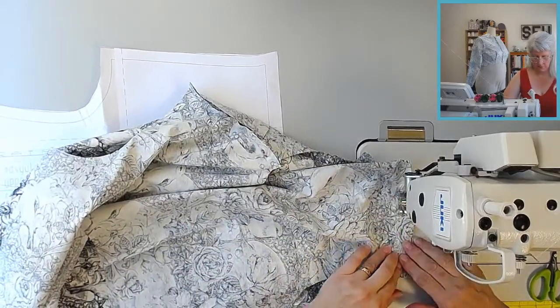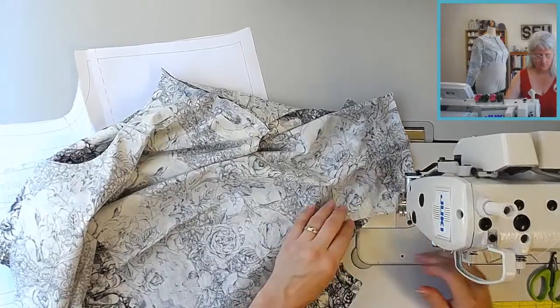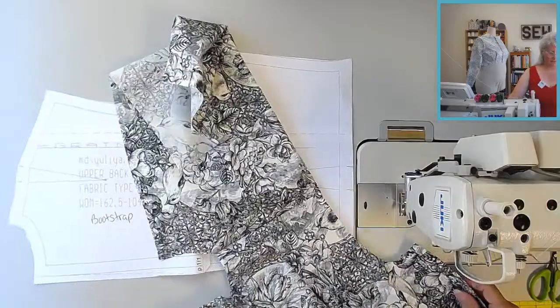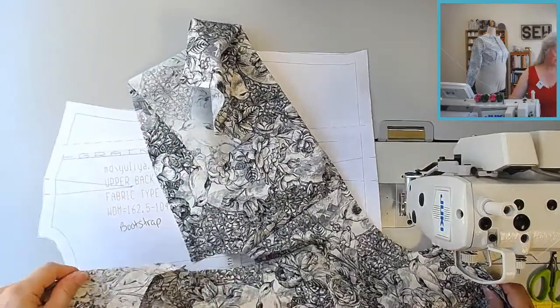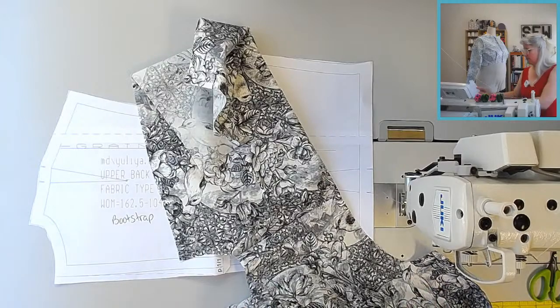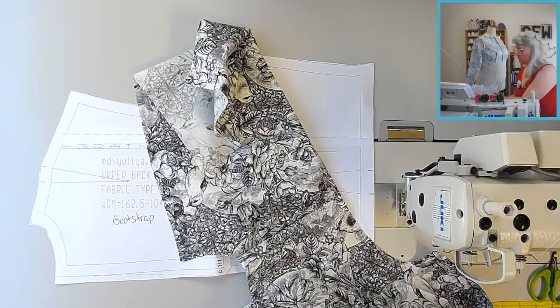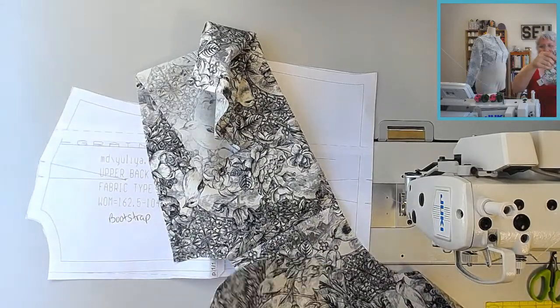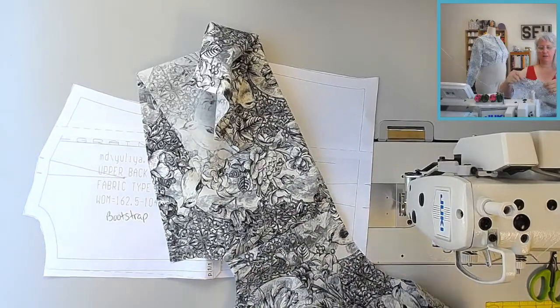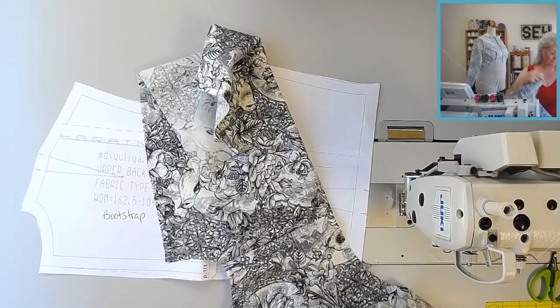This one is a little not marked so good. All right, so let's see. Oh my God, I still did it right sides together. Okay, so I'm gonna put this as my right side. This is the back.